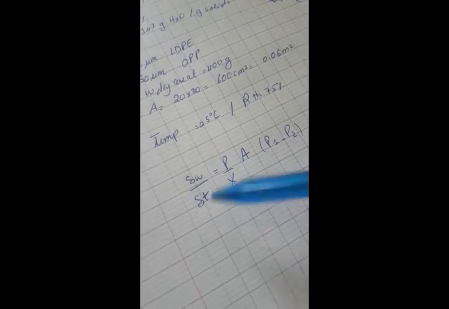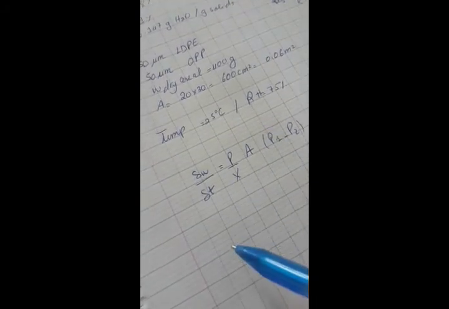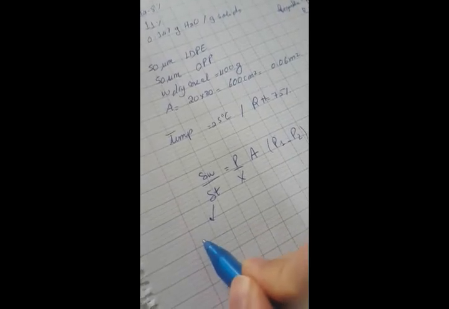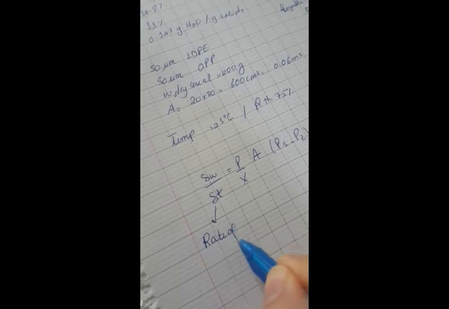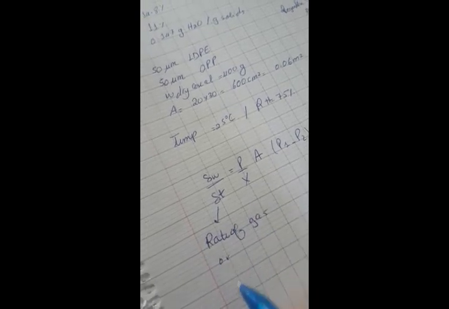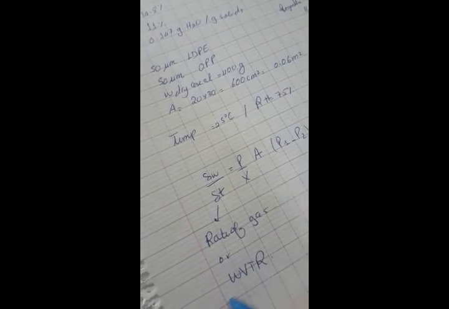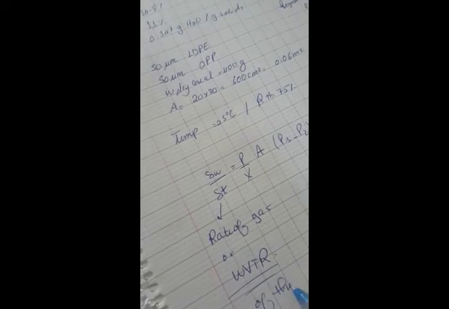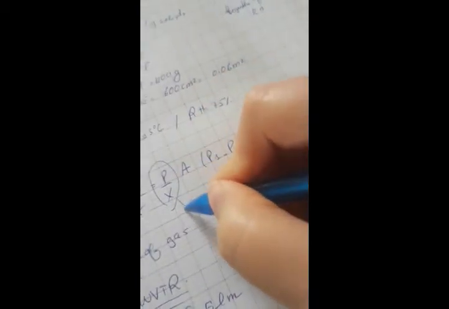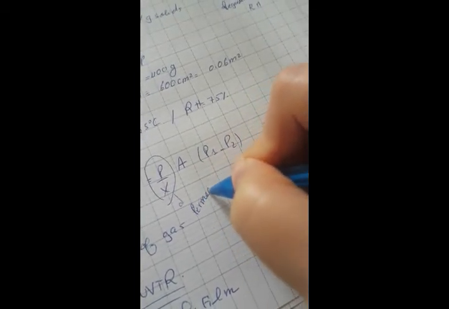Theta W over delta T is the rate of gas or water vapor transmission rate of the film. P over X is the permeance factor.